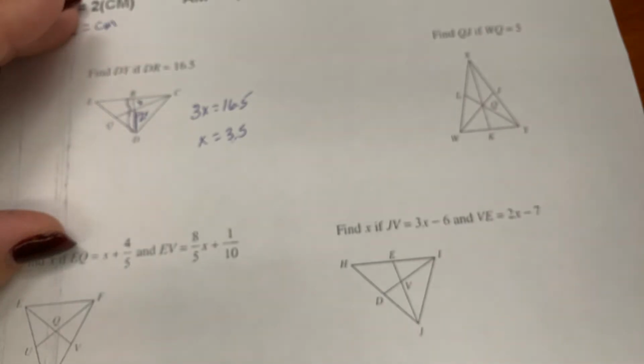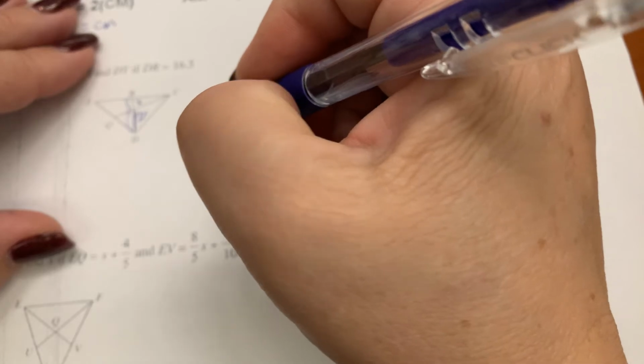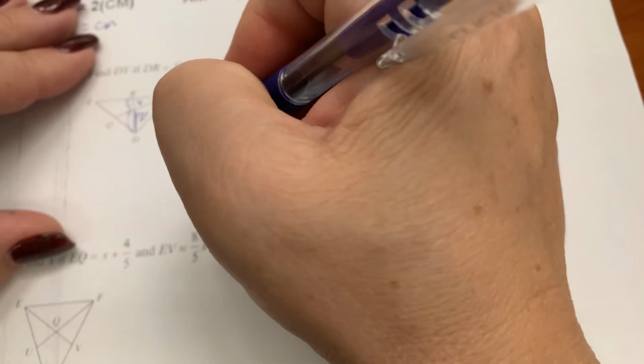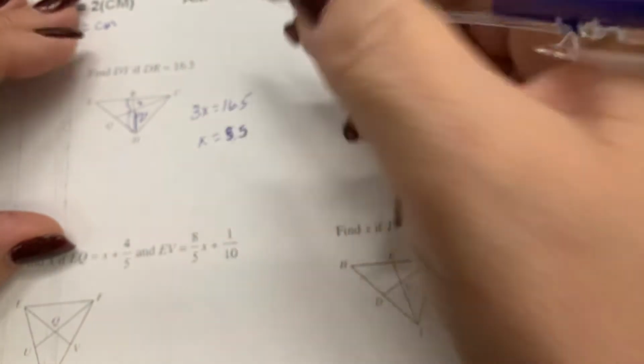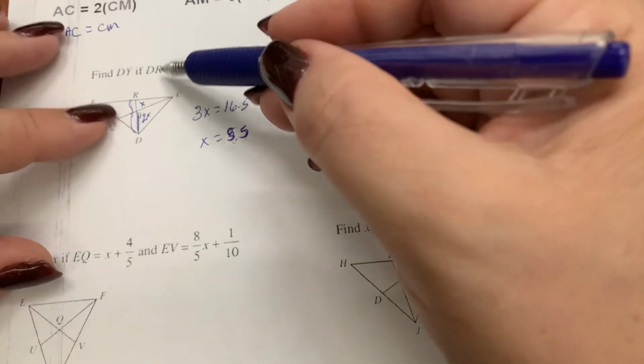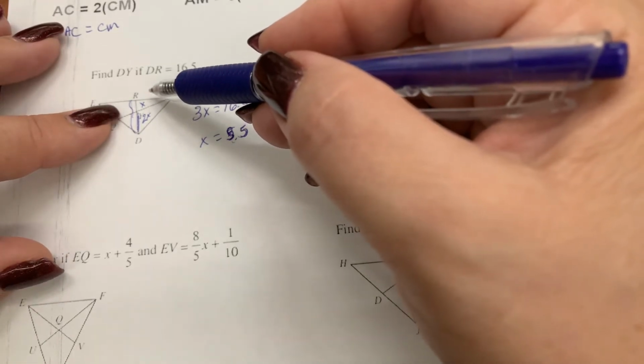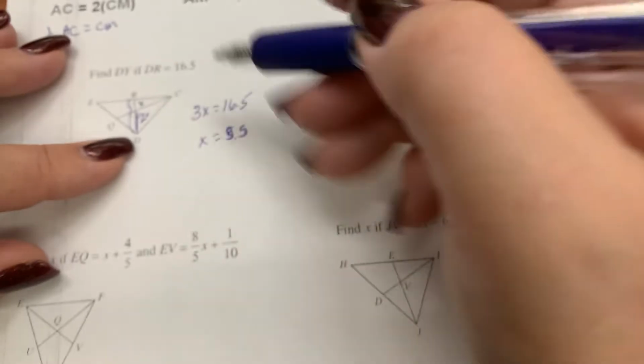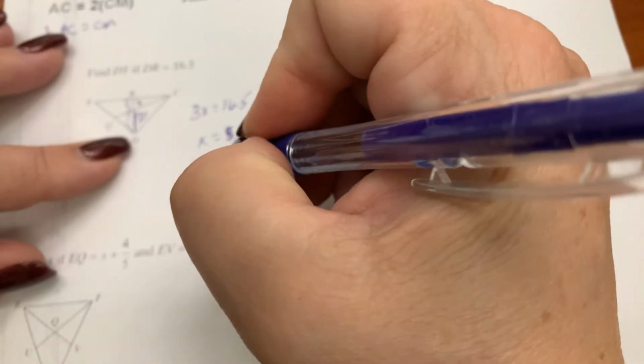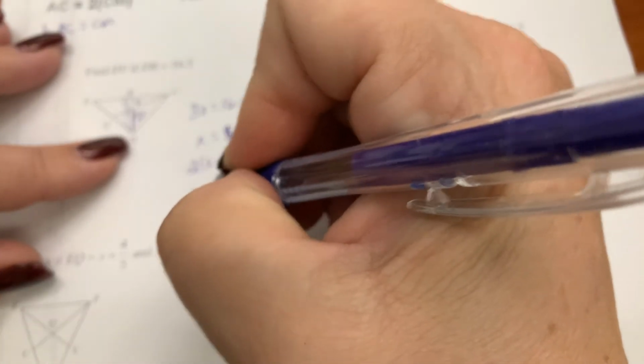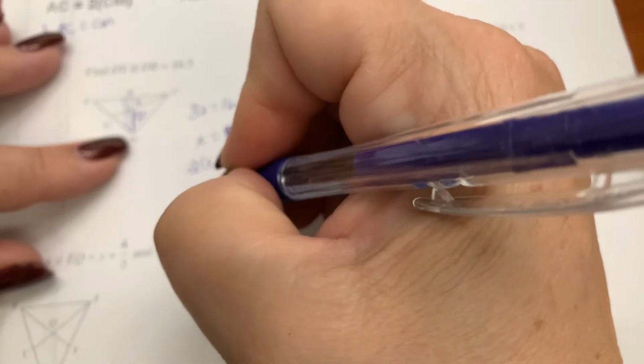I'm sorry, it gives me that x is 5.5. Then to find DY, that's twice as much, so I'm going to multiply by 2. 2 times 5.5 is 11. So DY equals 11.